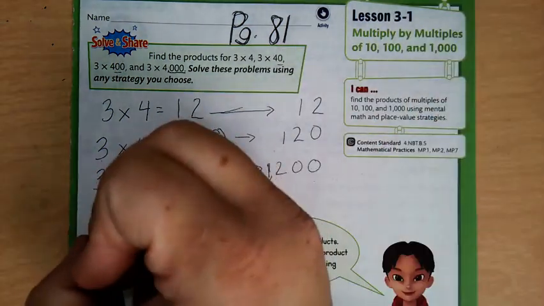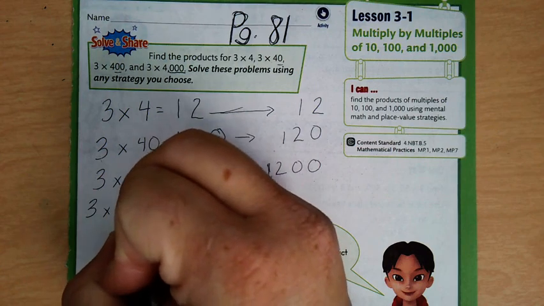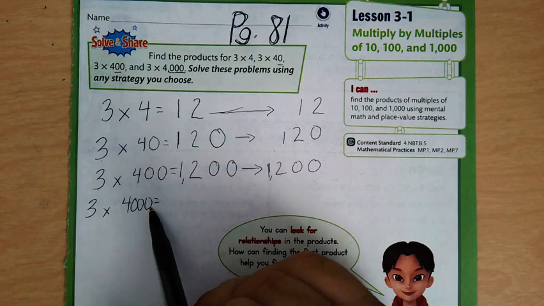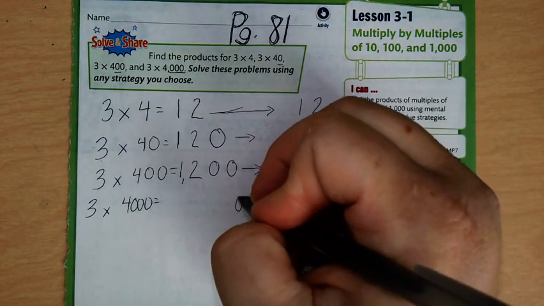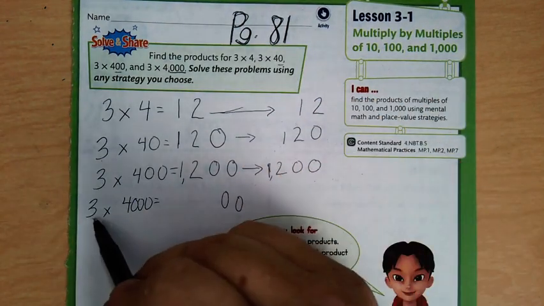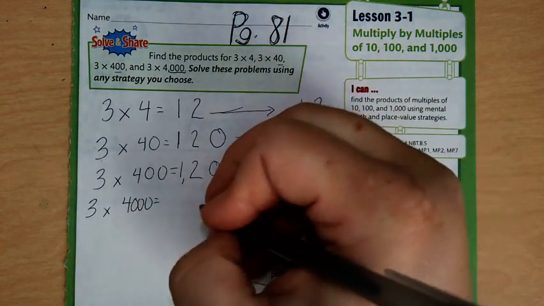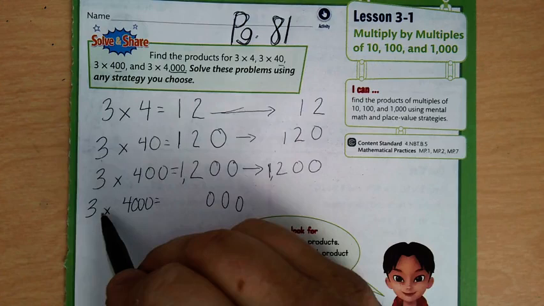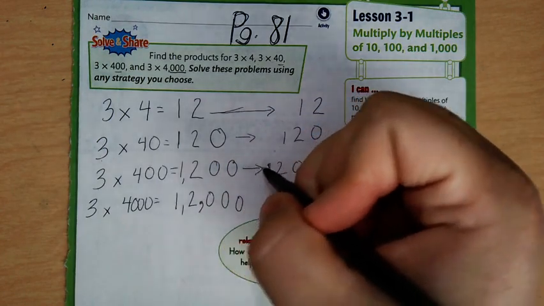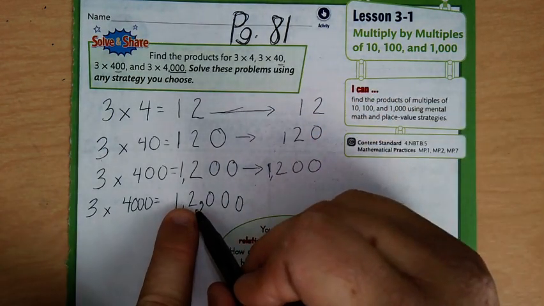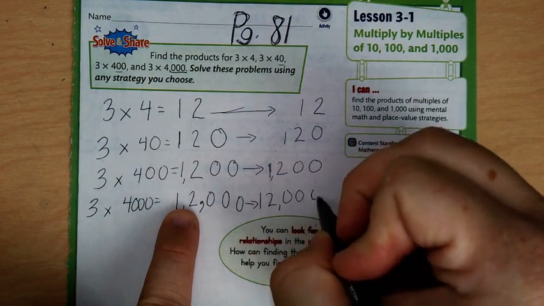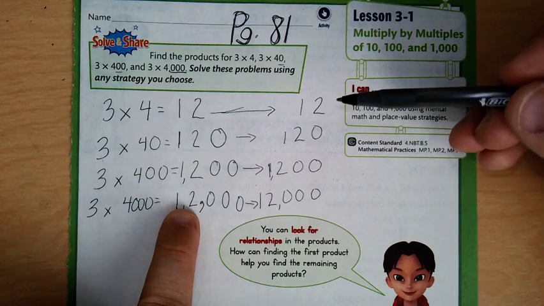Let's do our last one, thousands. So 3 times 4,000. 3 times 0, that's in my ones place, is going to give me a 0. 3 times 0, that's in my tens place, is going to give me a 0. 3 times 0 in my hundreds place is going to give me a 0. And then 3 times 4 is 12. Oops, I put the comma in the wrong place. I'm sorry. So my answer here would be 12,000. Okay. 12,000. What do you notice is happening?